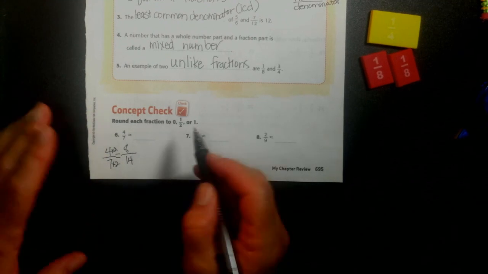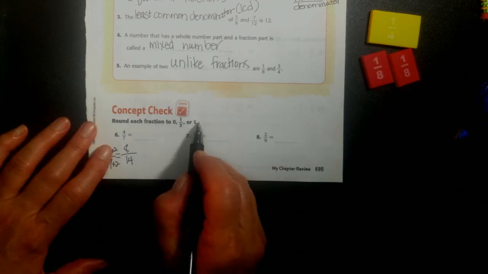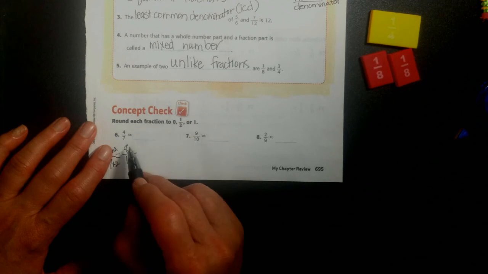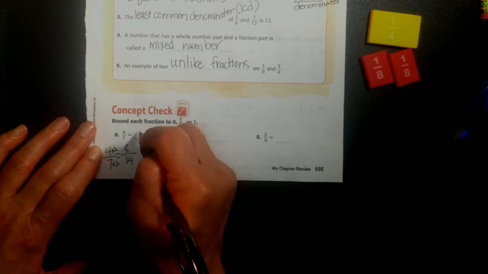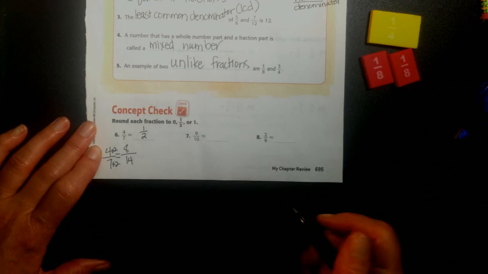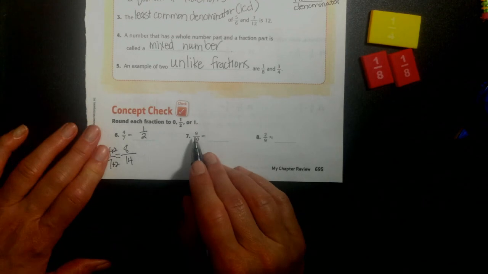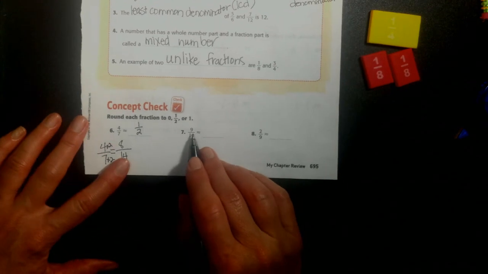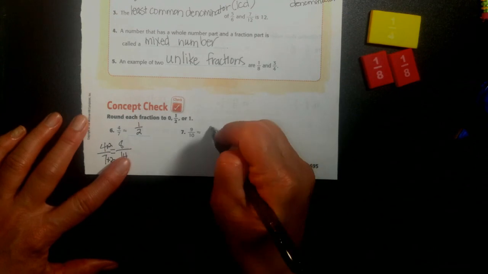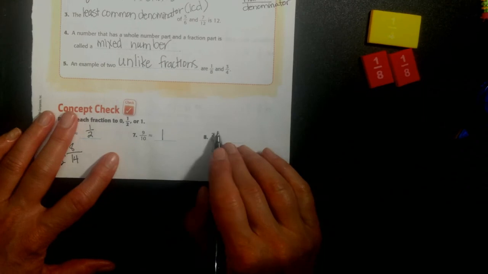How do I know? This would be closer to, but it is closest to 1/2 right here. So I'm going to say it's about 1/2. How about 9/10? I don't really need to even look at this one. 9 out of 10, it's almost 10 out of 10. It's almost 1.